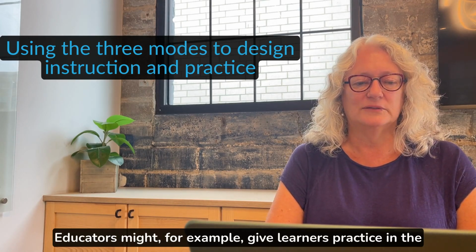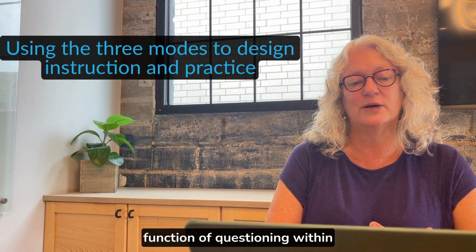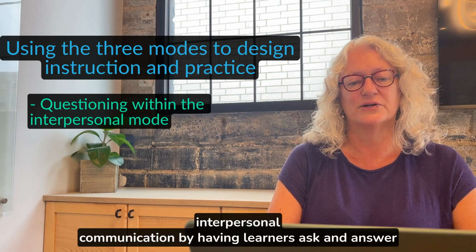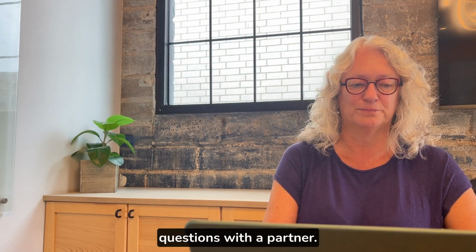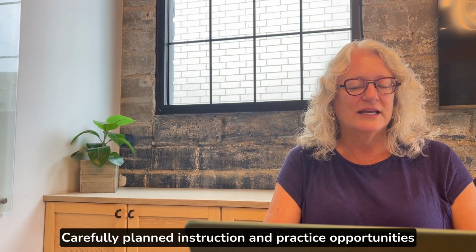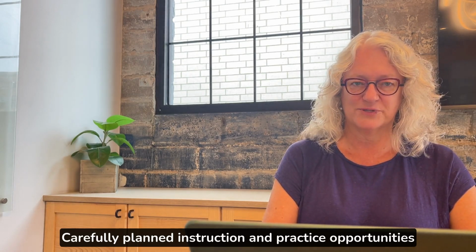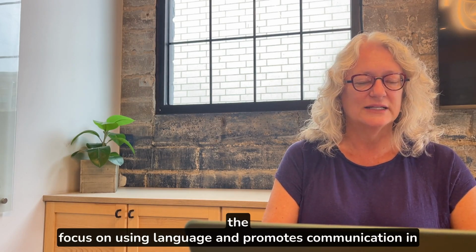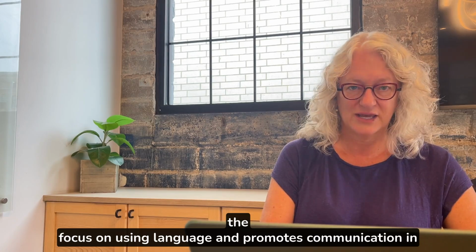Educators might, for example, give learners practice in the function of questioning within interpersonal communication by having learners ask and answer questions with a partner. Carefully planned instruction and practice opportunities around functions and modes keeps the focus on using language and promotes communication in the target language.